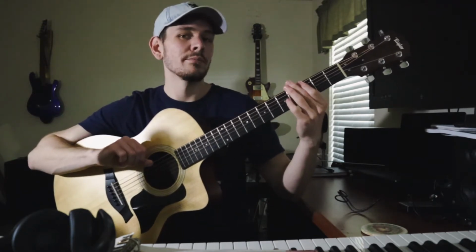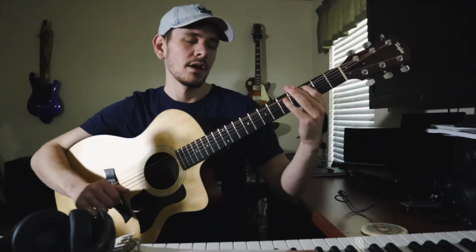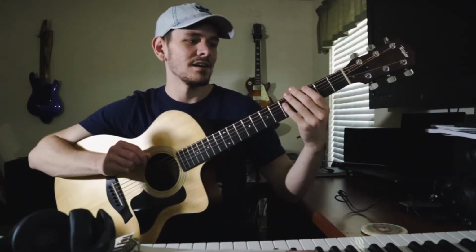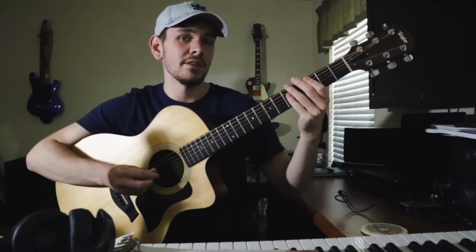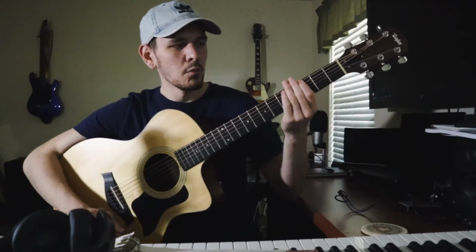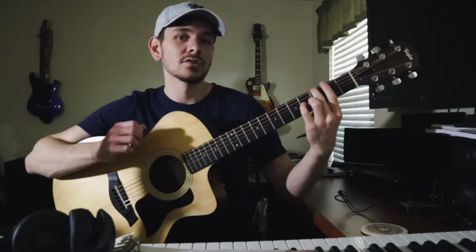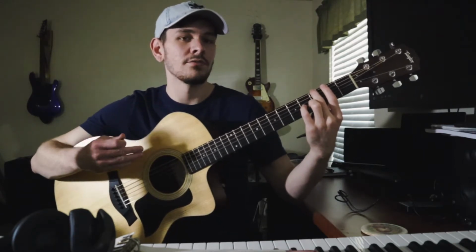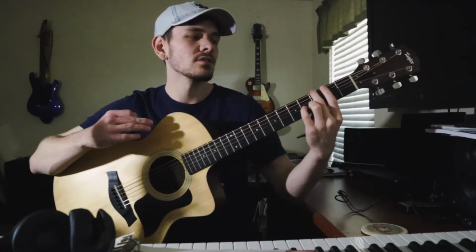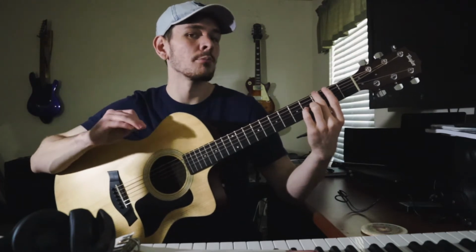So let's start out with our big E string. I'm just going to be playing this note G. So that's the 3rd fret of the big E string. What I want to point out is that when we move up to the A string, there are certain patterns that repeat themselves throughout the guitar, pretty much through all the strings except for our B string.